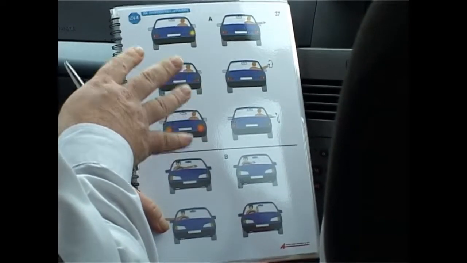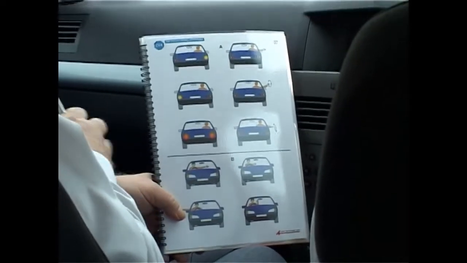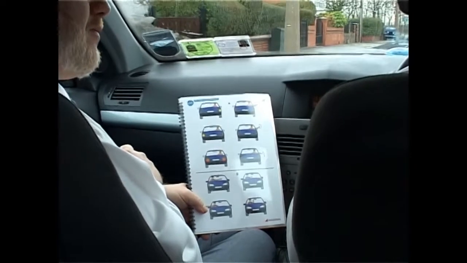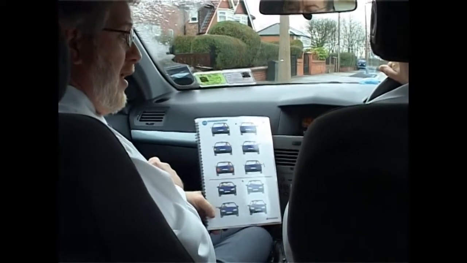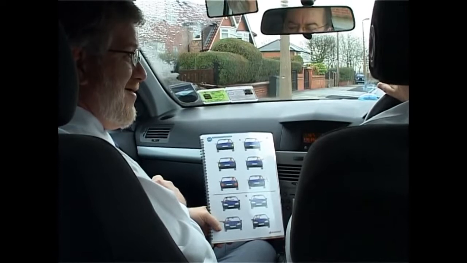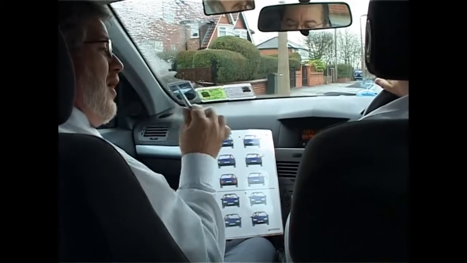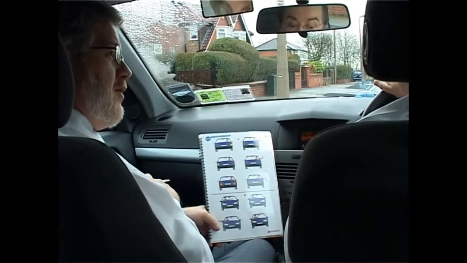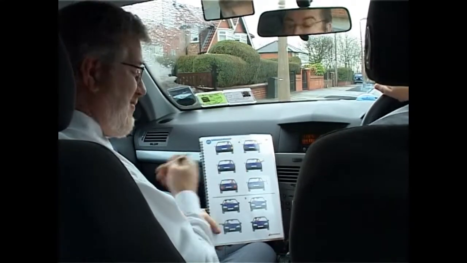Okay. So for example, when can't you use the horn as a signal? I can't remember the times, but it's late night till early morning. Isn't it 11 p.m. to 7:30 a.m.? Yeah. So what would you use instead of your horn? Flashing headlights. Right, of course.